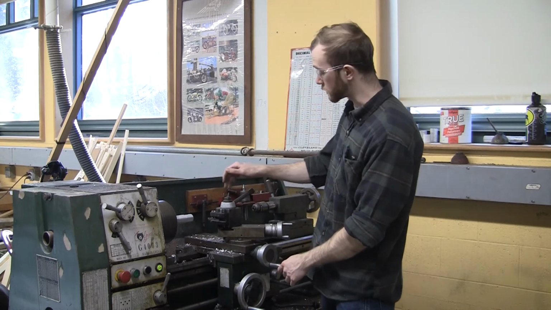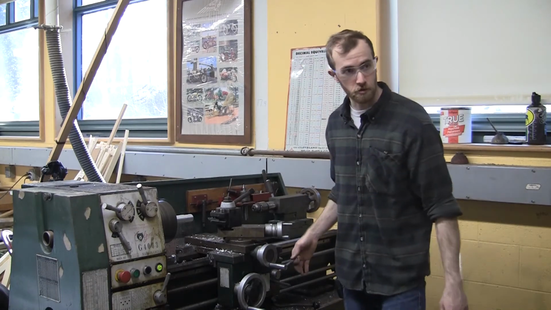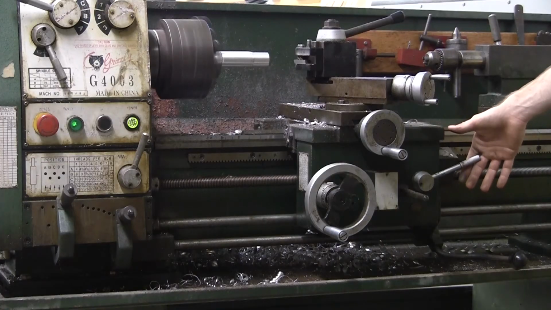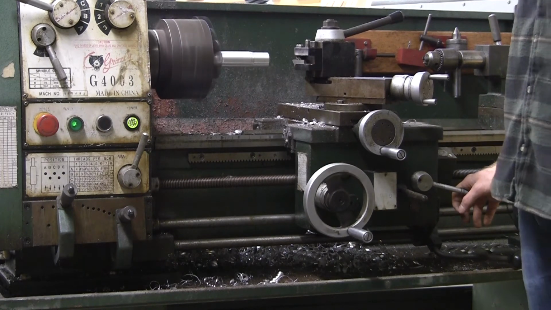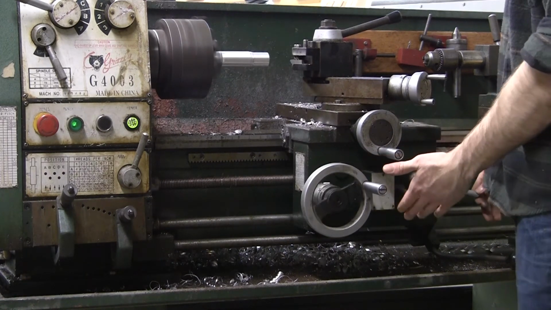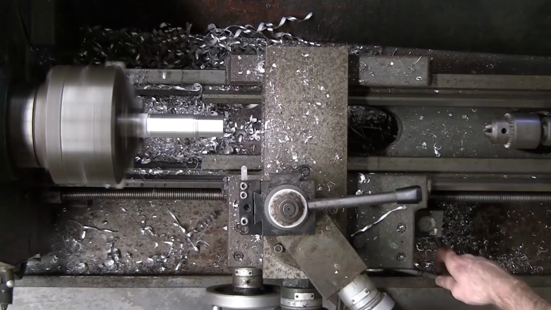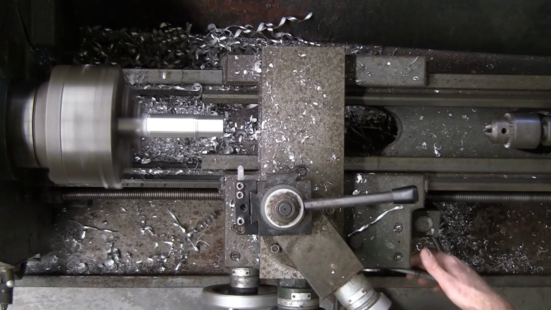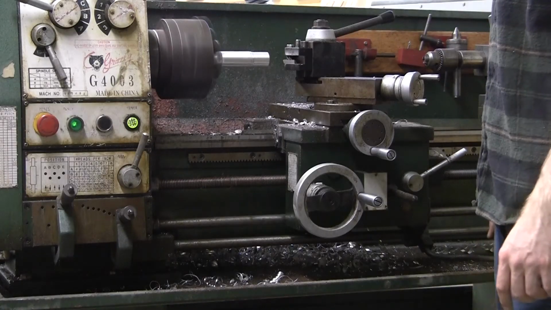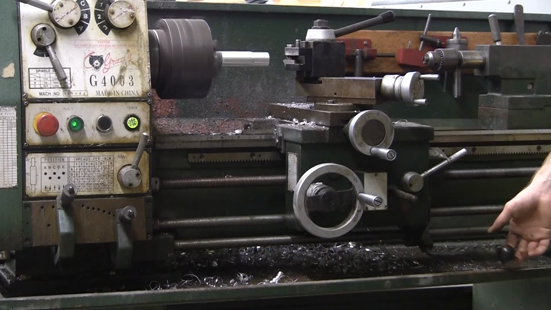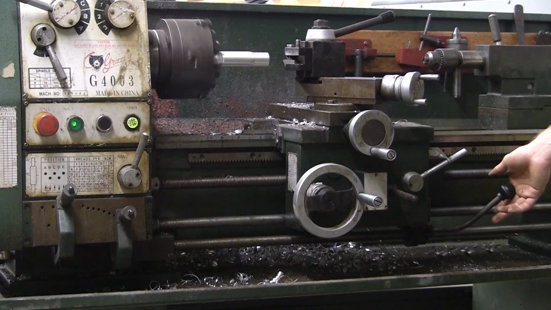Again, I'm not going to do that this video. But also, I can engage the auto feed by pressing this down. And now it moves along by itself. I'm paying attention to make sure it doesn't drive itself to bits. Disengage. Put the handle back into neutral.